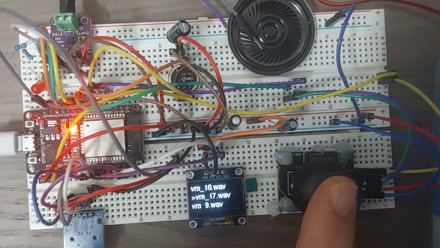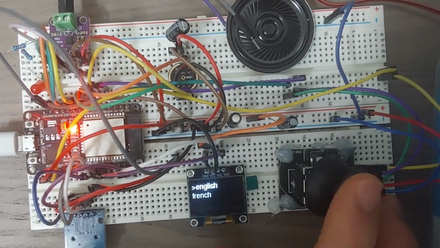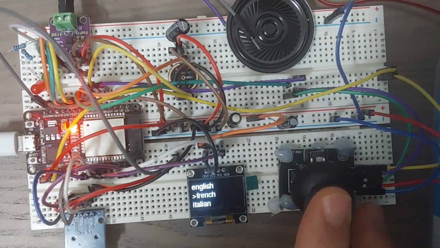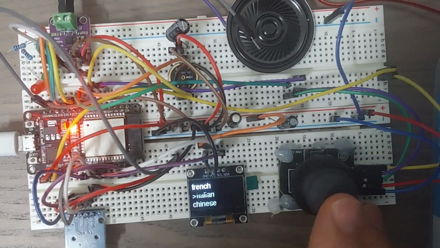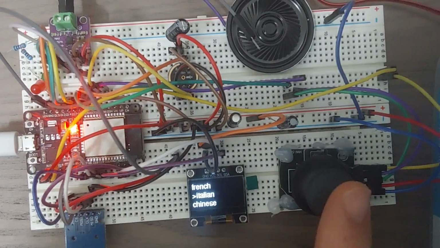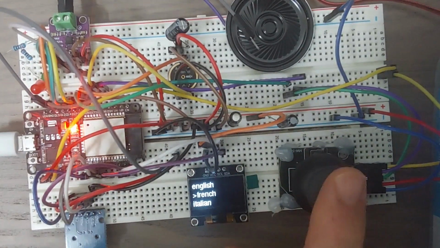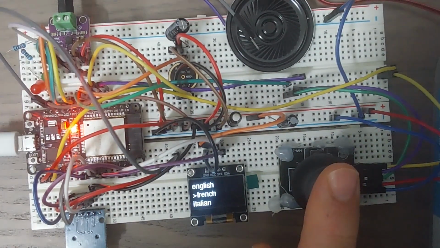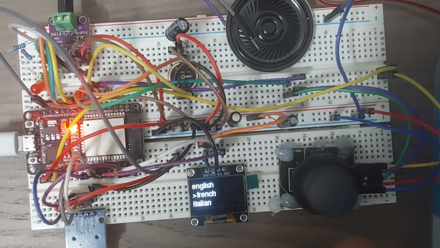Alright, and then to translate it, we go to the translation menu and we can do French or Italian, and the Chinese doesn't work because I had difficulty displaying the Chinese characters to the OLED screen, even though I can print them to the serial monitor. So let's try French. So first it's going to come up with the English text, and then it's going to do the French translation.